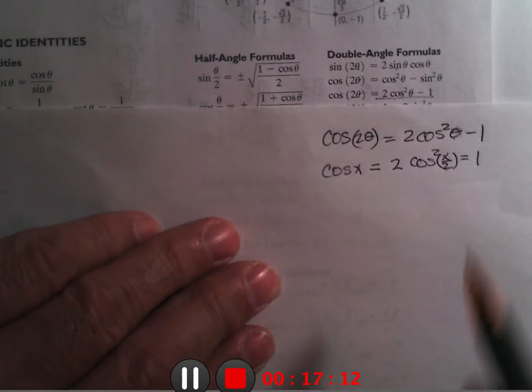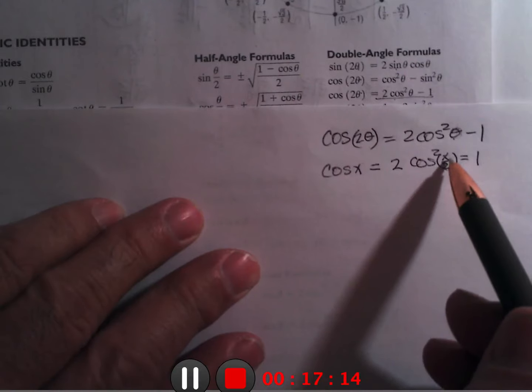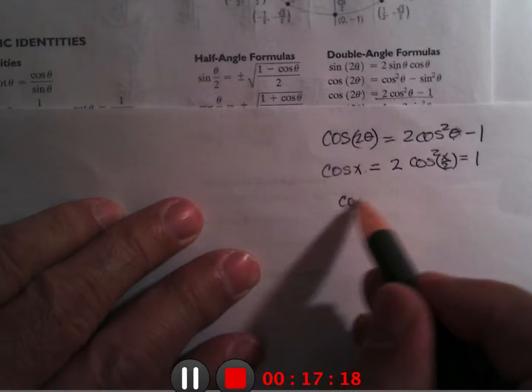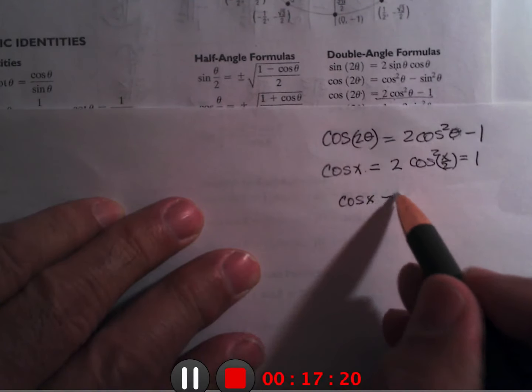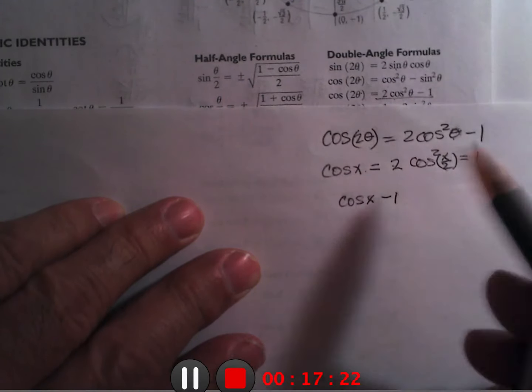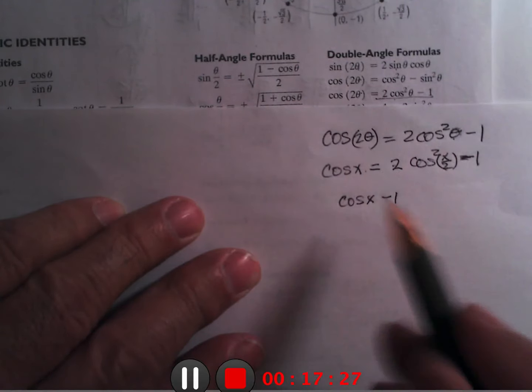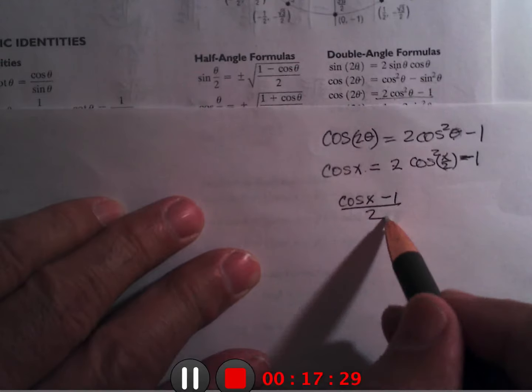So if I solve for the cosine of x over 2, I would add 1. And then I'd have to divide by 2. And now I'm down to the cosine squared of x over 2.